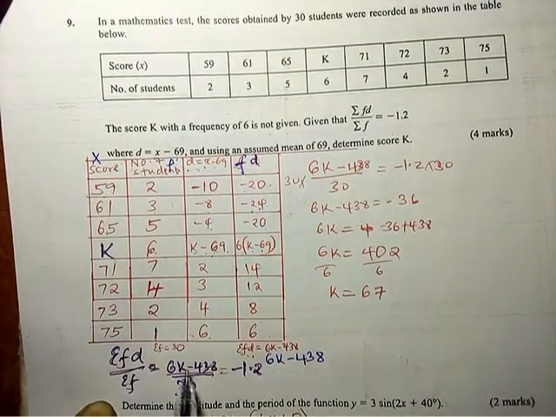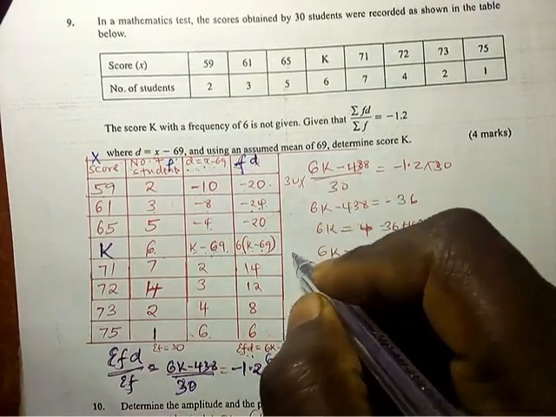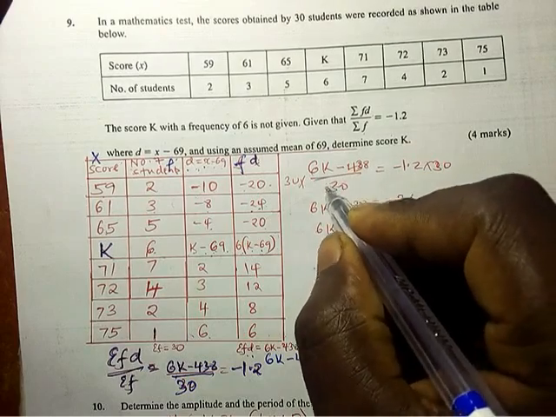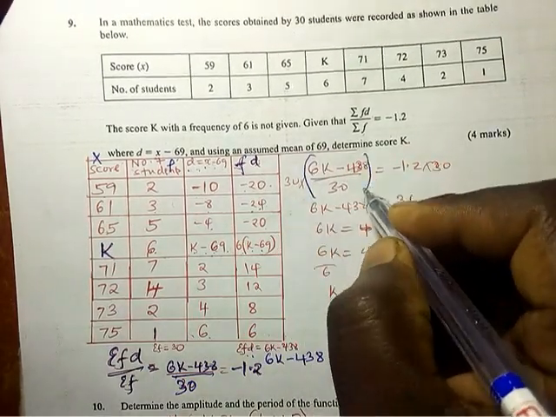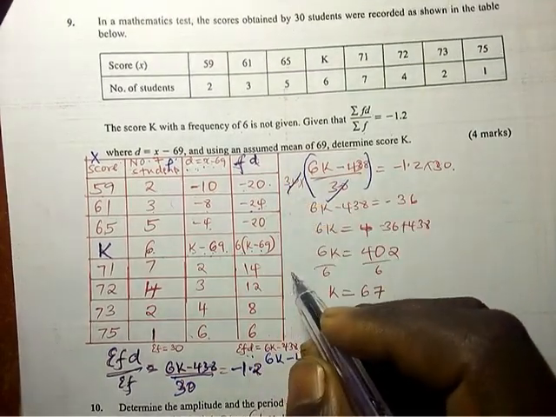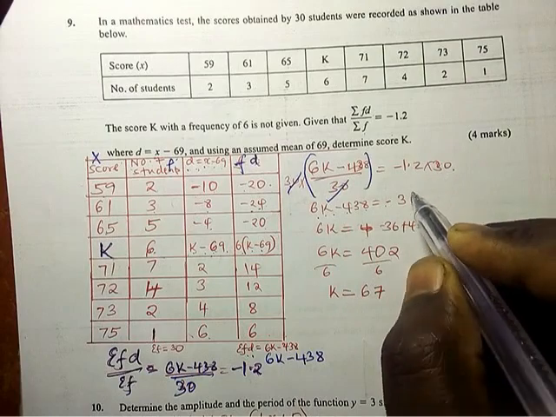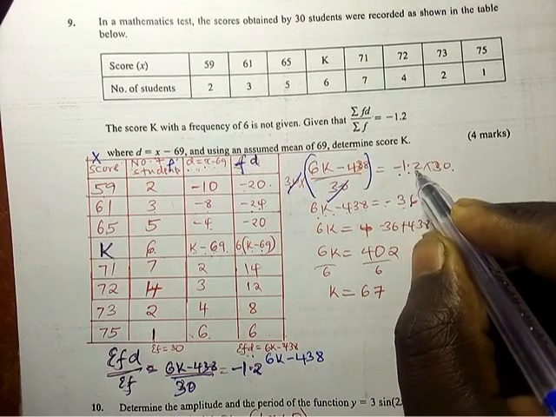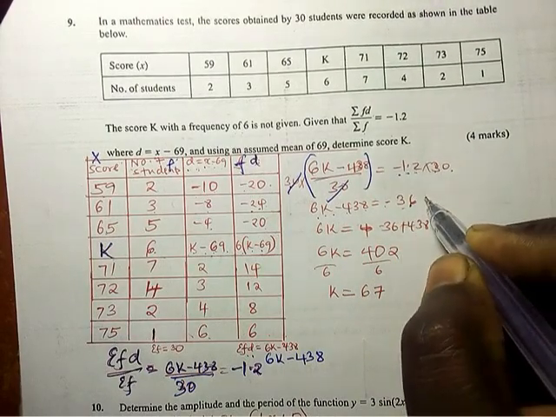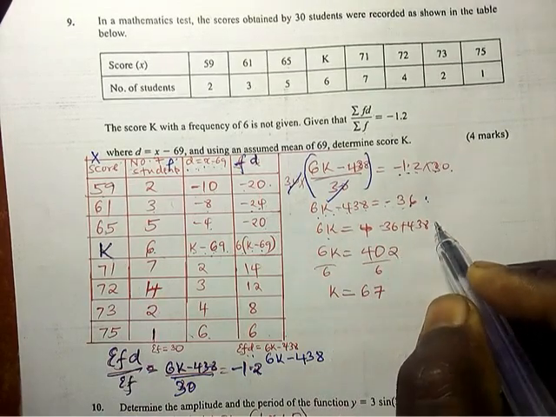So this one now will help us to get the value of K. To remove this 30 here, you multiply both sides by 30. So this and this cancel. Now we will have 6K minus 438 equal to negative 36, since negative 1.2 times 30 is negative 36. Like terms together, this comes across positive.